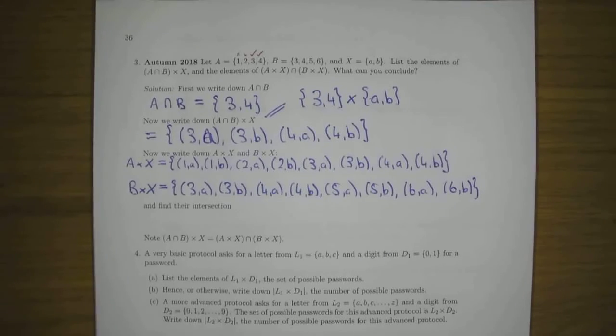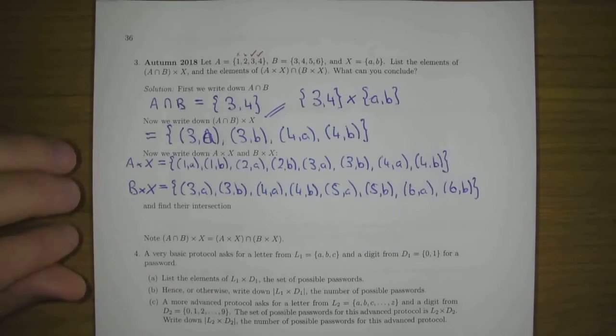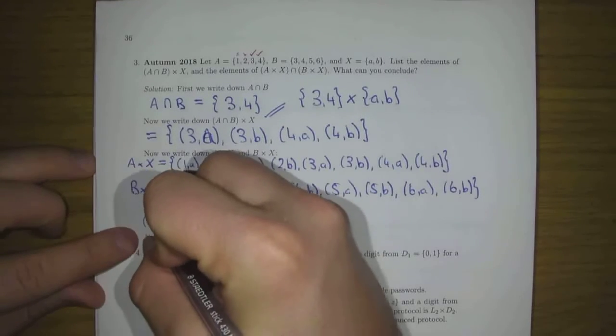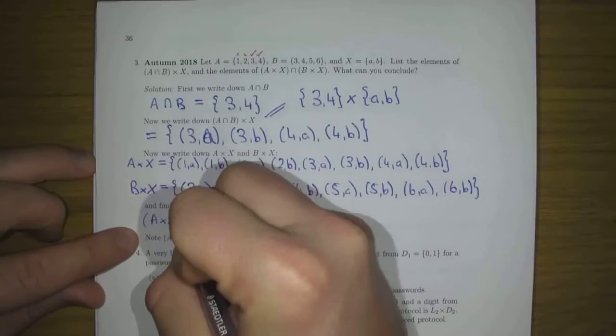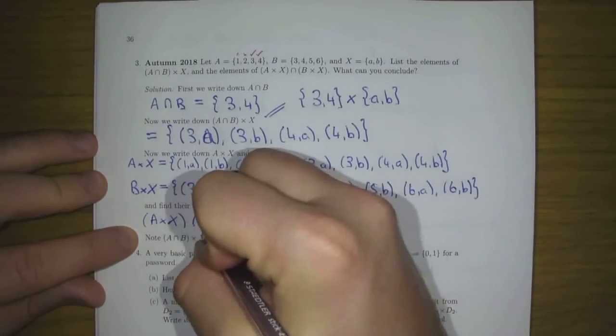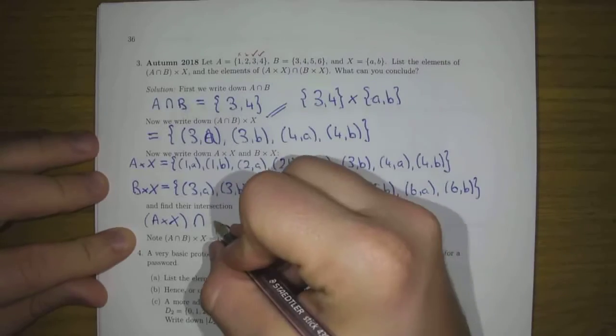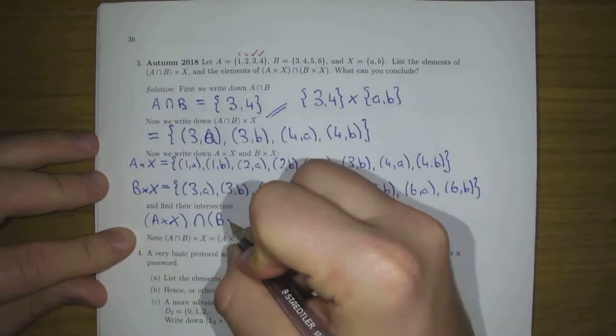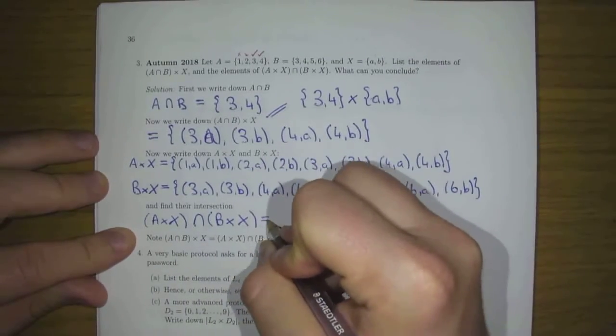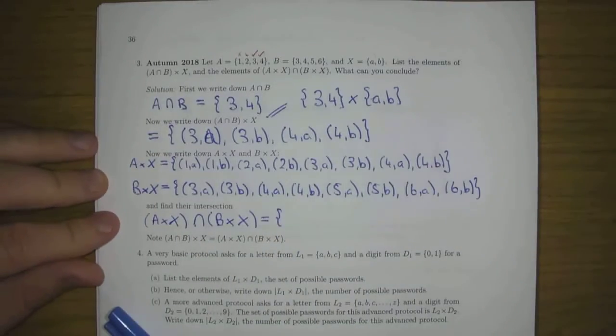And now what we need to do is their intersection. So the intersection of these two is the things that are in this set and in this set. So my recommendation is to go through the first set and check off the things that are also in the second set. That's probably the easiest way to do that. And it's a set, so use the set notation.